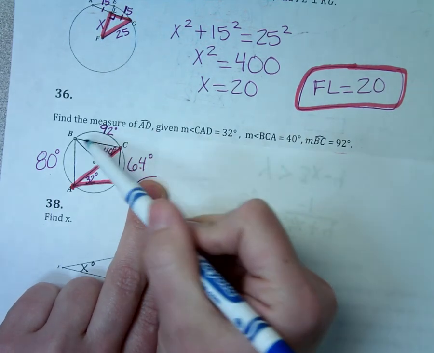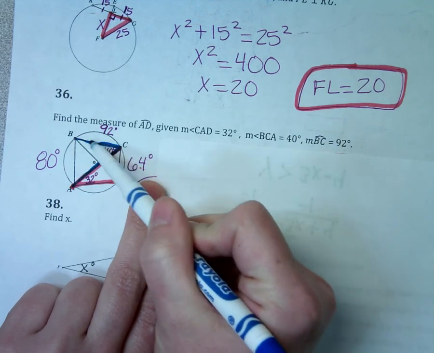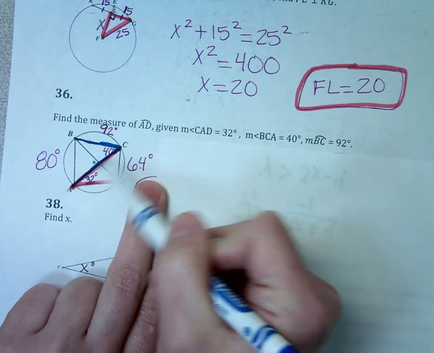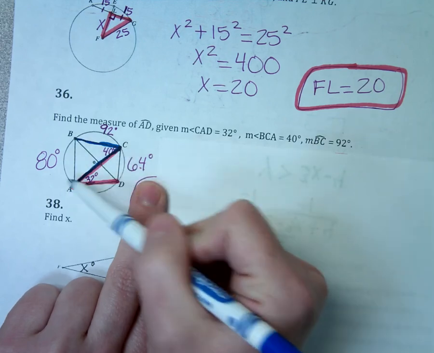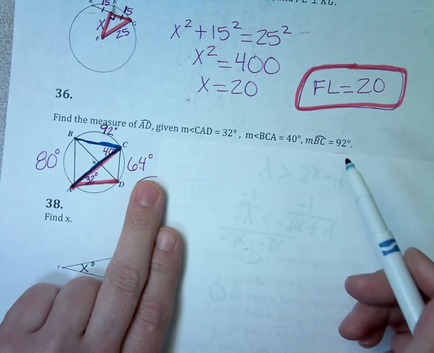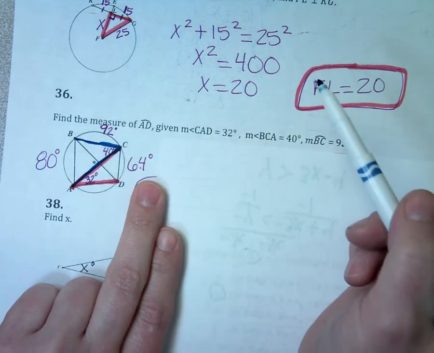When I was told that the measure of angle BCA was 40, then I know that this angle's vertex is on the circle, so this angle is half the arc. So 40 is half of this, so this arc is 80. We were also told that the measure of arc BC is 92, so that's where that came from.